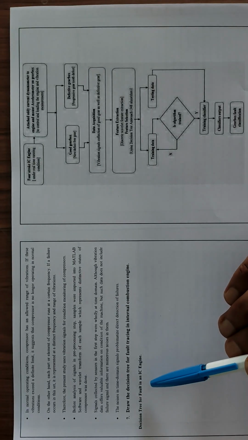Draw the decision tree for fault tracing in internal combustion engine. Decision tree for fault in an IC engine. 4-stroke IC engine under real-time running condition. Attached eddy current dynamometer to engine and mount accelerometer on gearbox to control and load the engine and for vibration measurement.